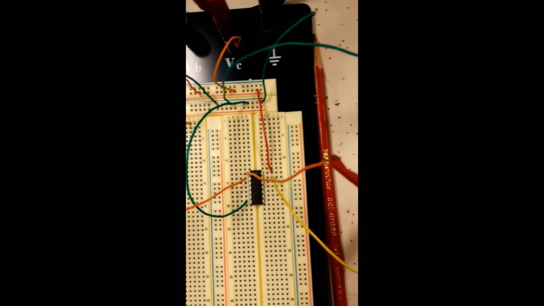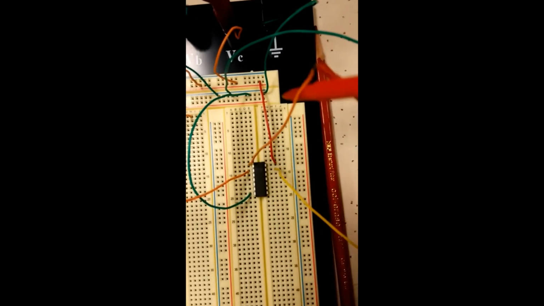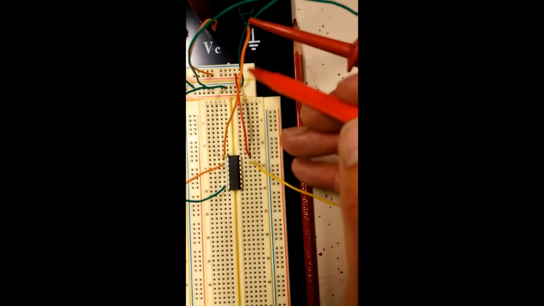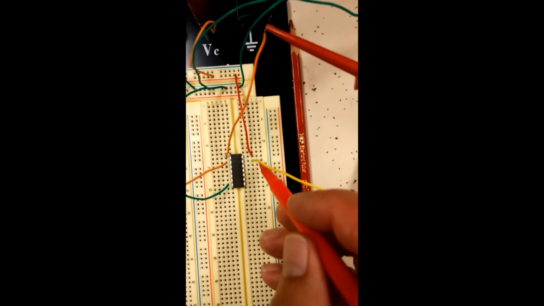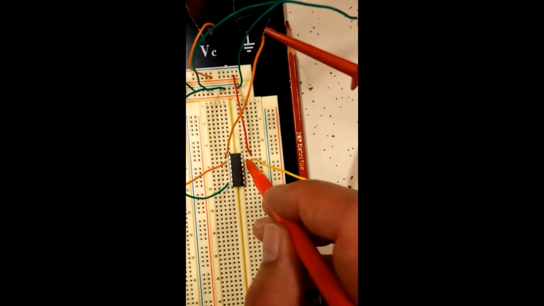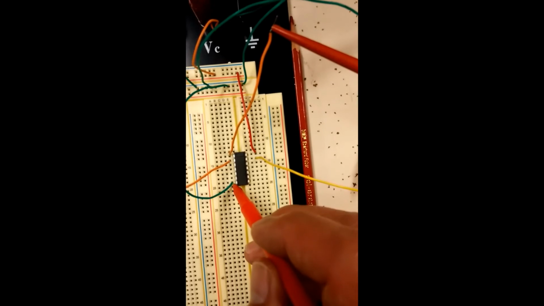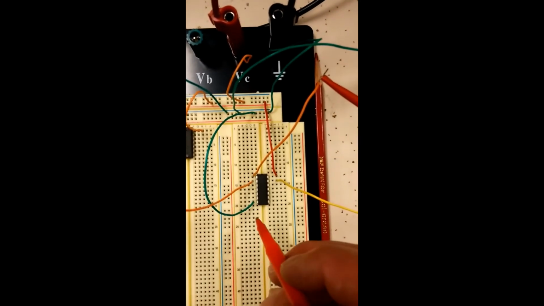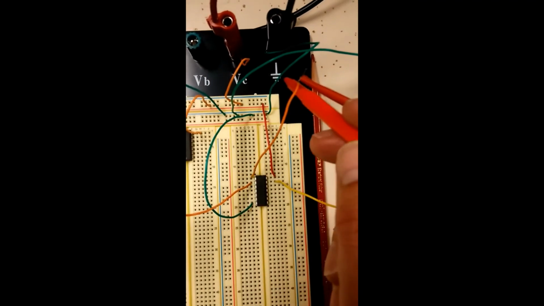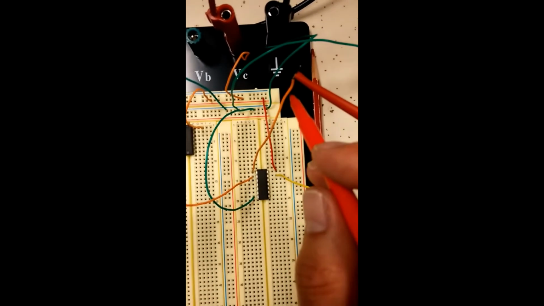Alright, power 5 volts from the power supply to pin number 14. This is pin 13. Pin 7 is ground, which goes to the power supply ground. And this is pin 1, the input.